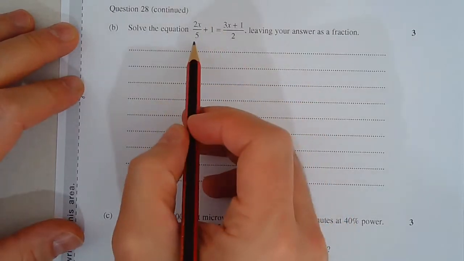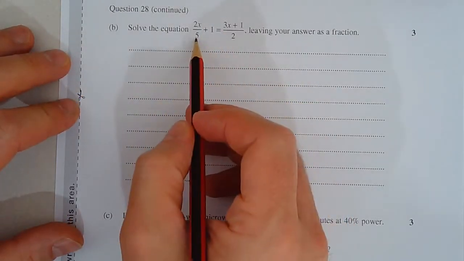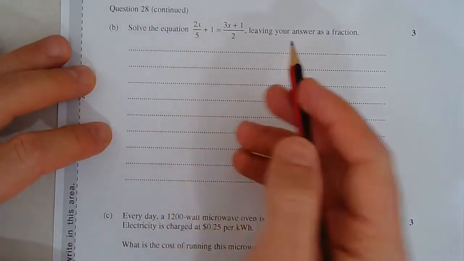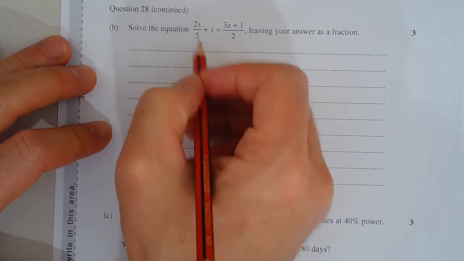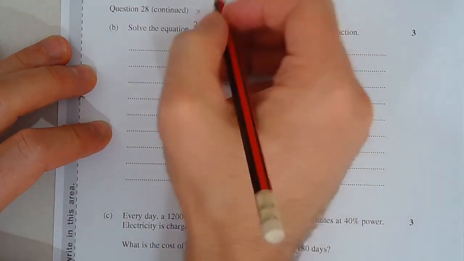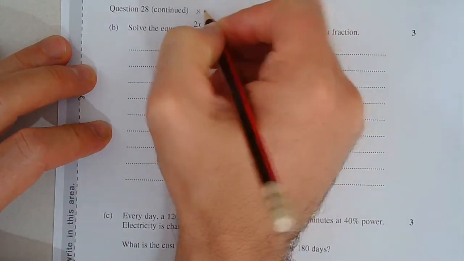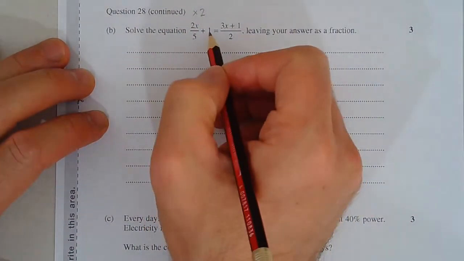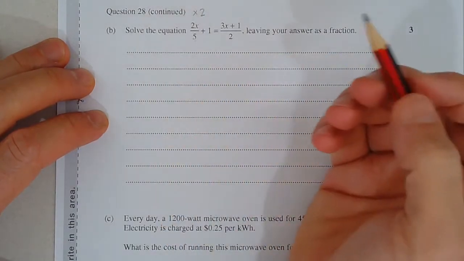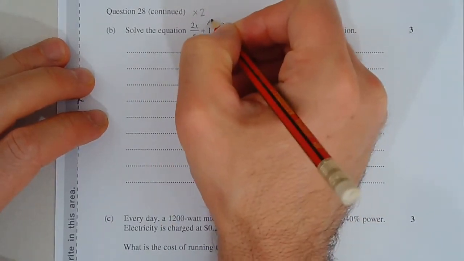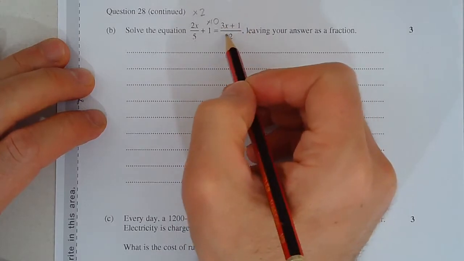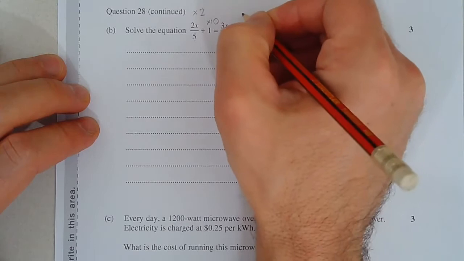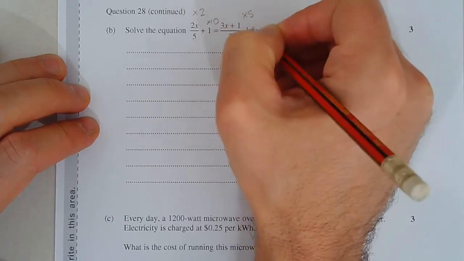So we can use a common denominator of 10 because 5 can divide 10, 1 can divide 10, and 2 can also divide 10. So 2x over 5, okay, we're going to express this using an equivalent fraction. So 2x over 5 on a denominator of 10. So we're going to multiply this first fraction by 2 over 2. 1 can be expressed with the denominator of 10, that's just 10 over 10. And 3x plus 1 all over 2, we're going to express this with a denominator of 10. We're going to multiply this entire fraction by 5 over 5.